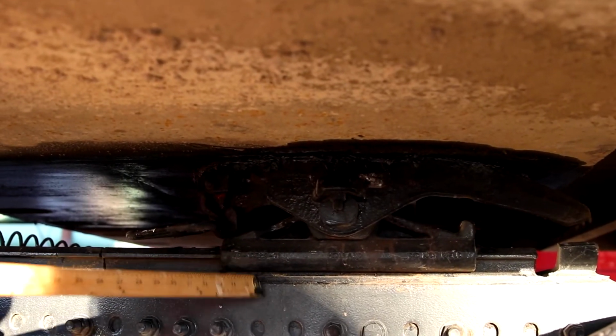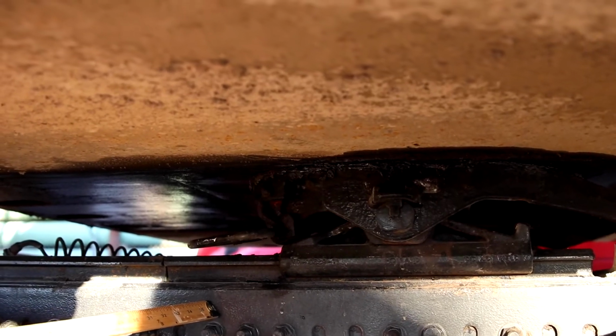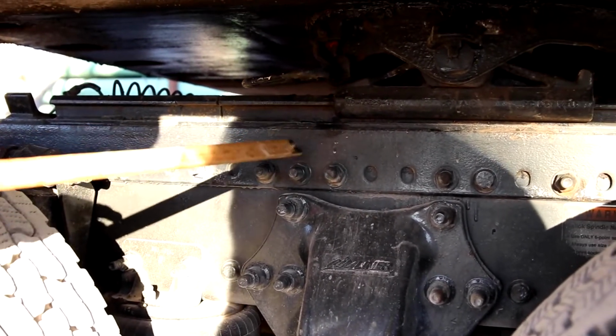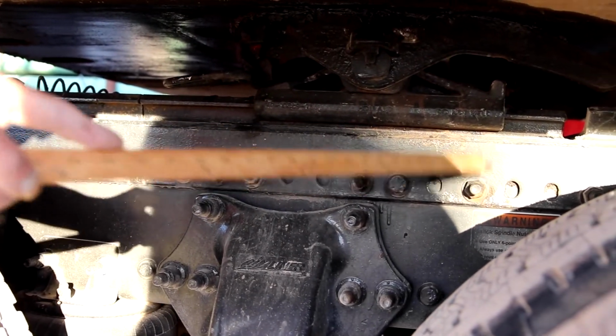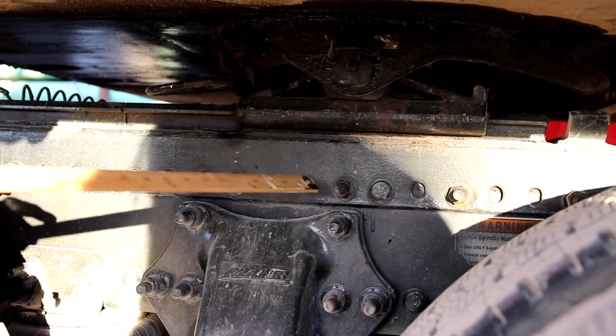Then you have your mounting plate. It's not damaged or broken, not cracked, no illegal welds, and your mounting bolts. Be sure to mention those. If you don't, you could be goofing yourself. So mounting bolts. Then we're going to crawl underneath our truck.